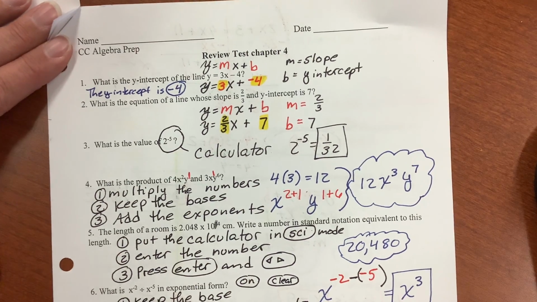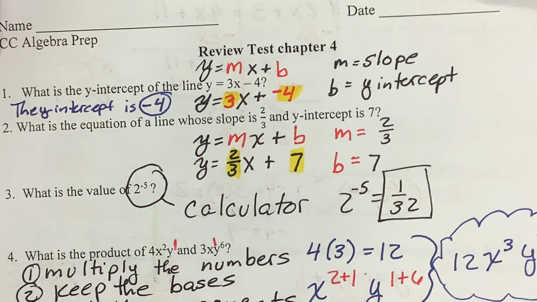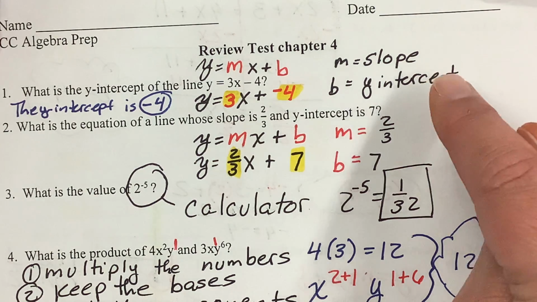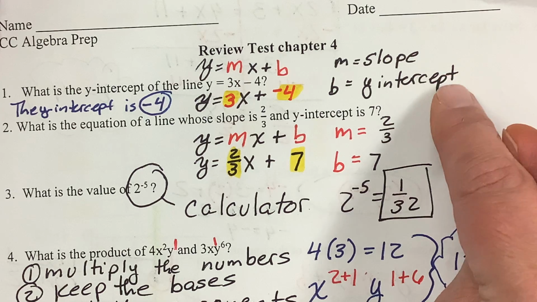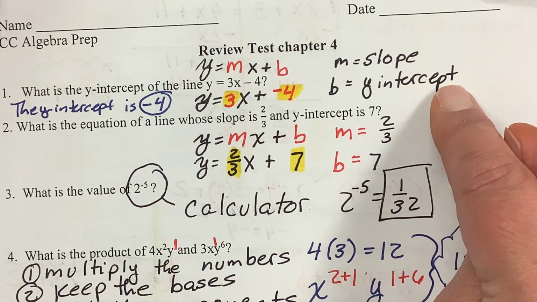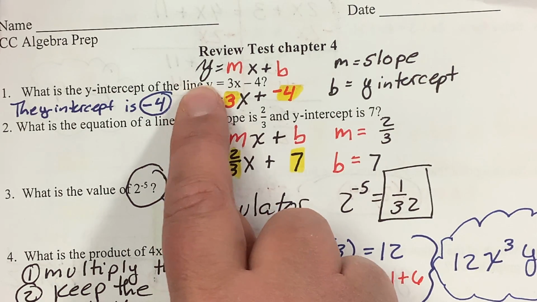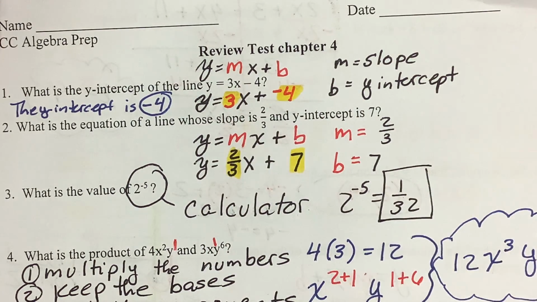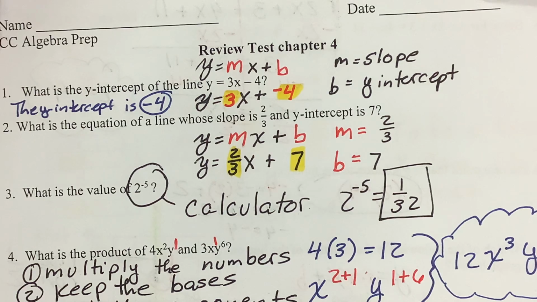So I'm just going to make this a little bit bigger, and I am going to go through these problems very quickly and only really do the last problem. So the things that you really have to know in order to do well on this exam: you need to know that the slope is m and the y-intercept is b, and the equation of a line is y equals mx plus b. So for the first few problems, that's all you really needed to do.